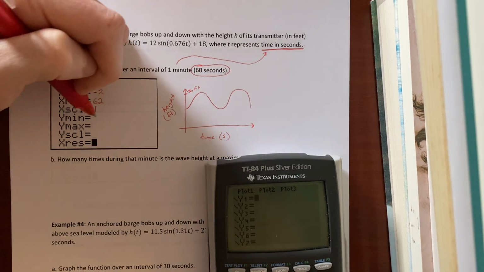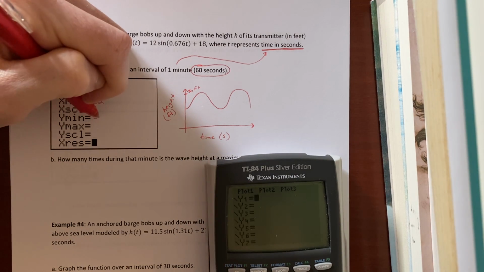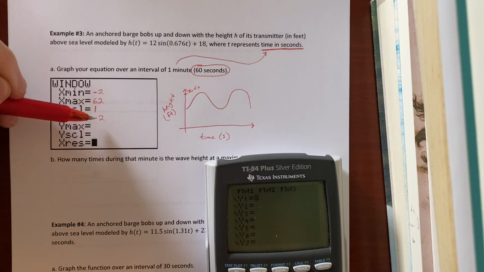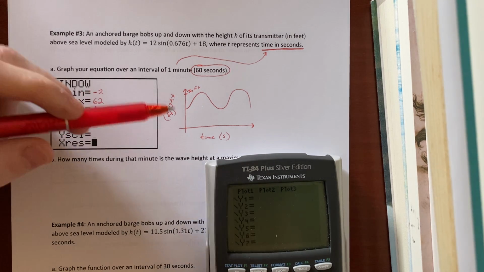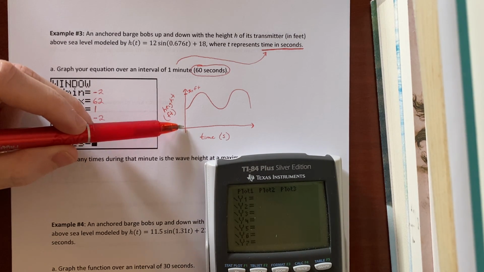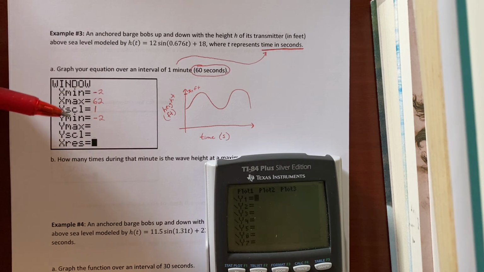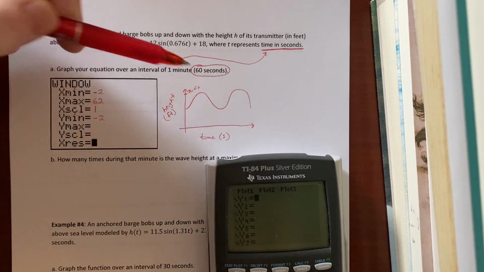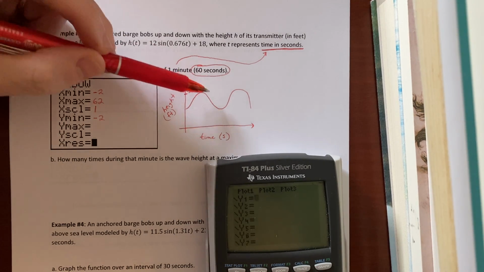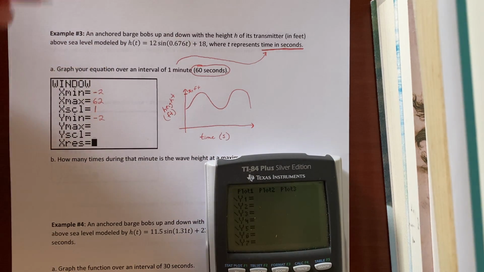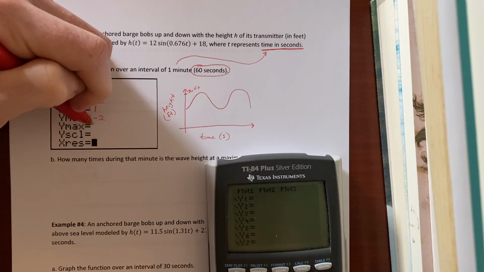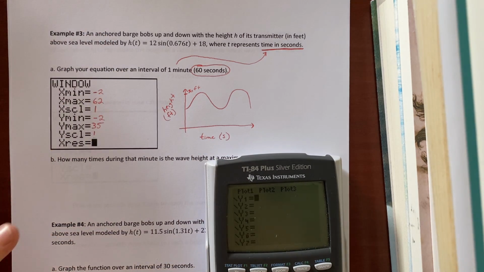My y minimum, I do want to see that ocean floor, so -2. You don't have to make this a -2. You don't have to see the floor bottom. You can actually make it come up here. It's just personal preference. And my maximum, I know it reaches a maximum height of 30 before it bobs back down, depending on what those little waves are. So I'm just going to make this like 35. Once again, doesn't really matter. And my scale, once again, is a 1.